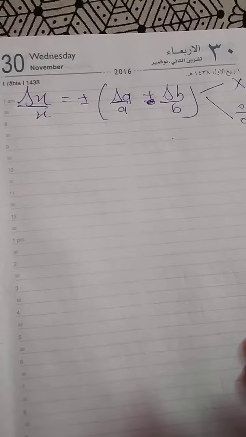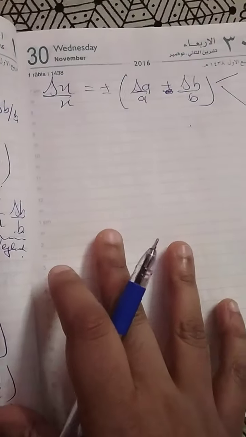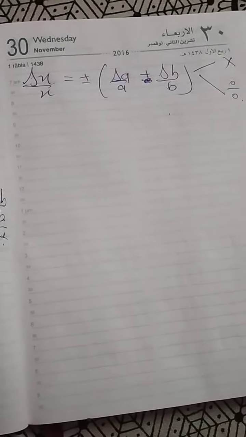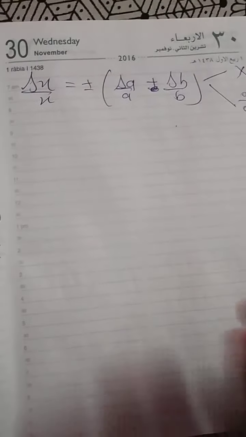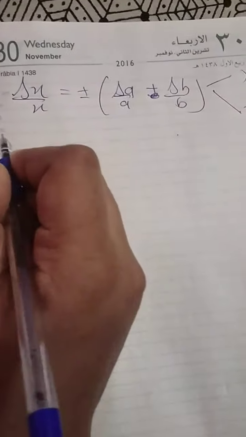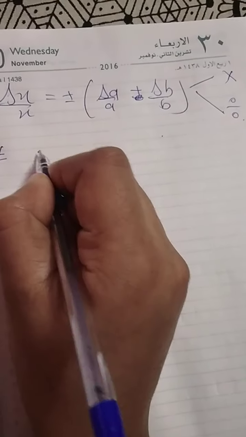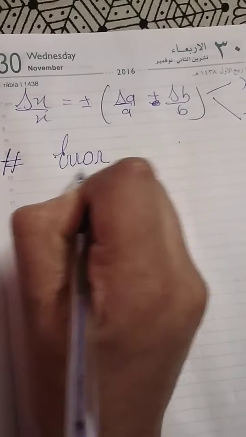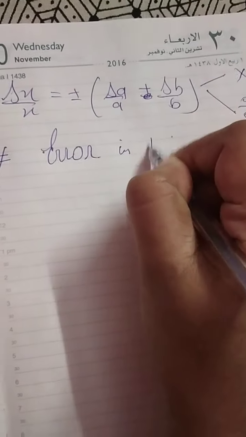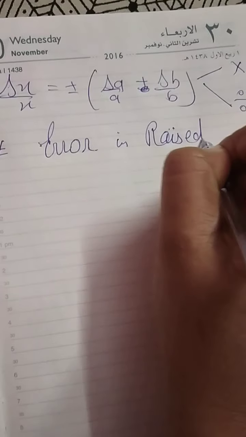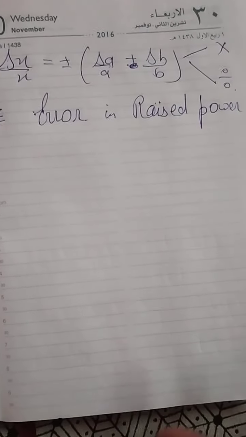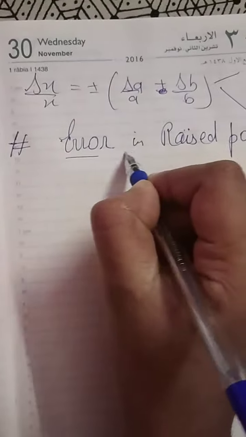Before moving on further, I want to give one more concept to you in this video, and then in the next video I'll give you lots of numericals. So just take one more concept of error in case of measured quantity, that is raised to power. So I just write in simple terms, error in raised power. Students, please don't worry about it. I'm going to definitely give you lots and lots of numericals, so just have the concept right now, and later on you will be able to solve the numericals.